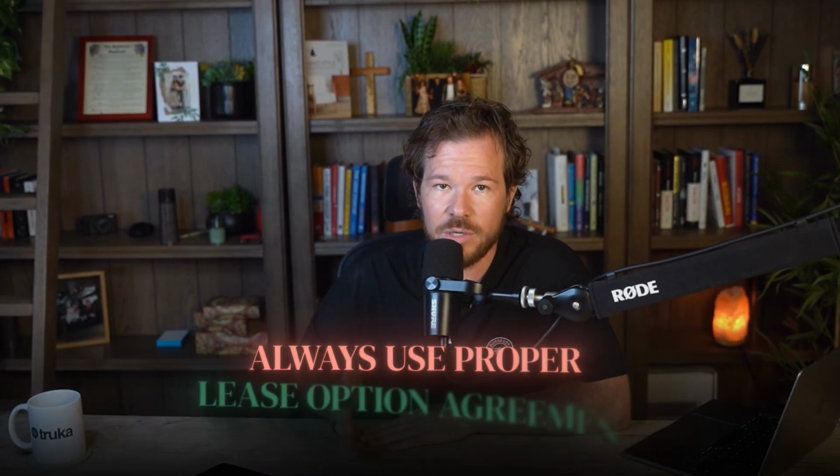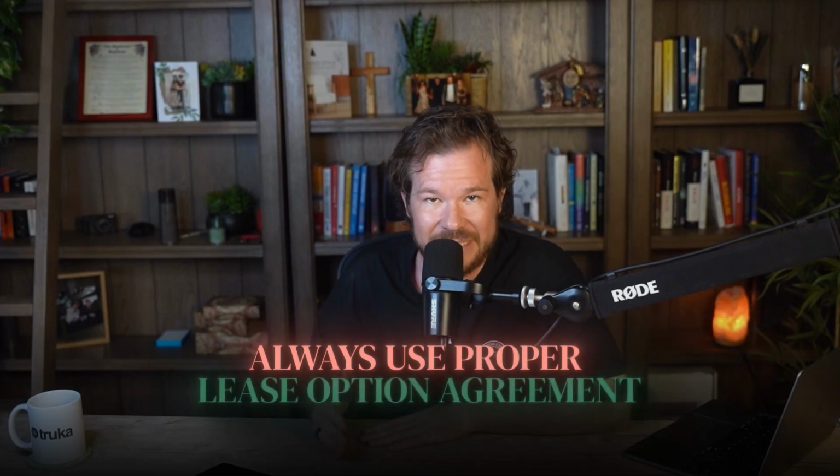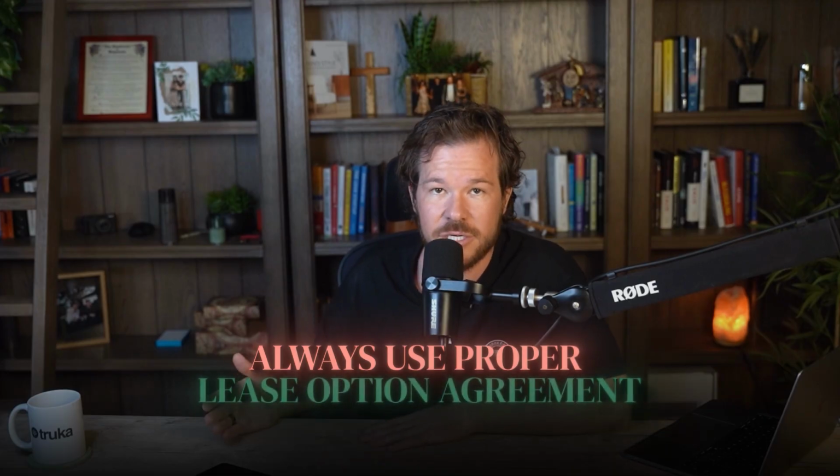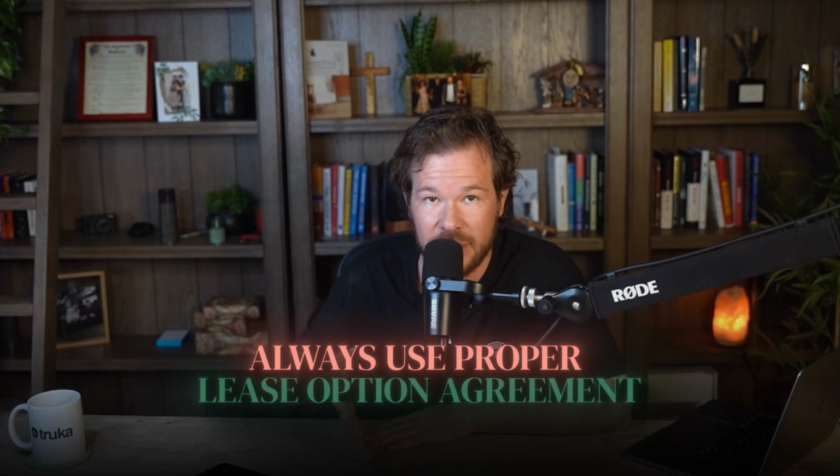Now, here's the critical point. You need to make sure that you have the right to sublet and assign it. With our agreements, you can. Without this, you have no way to put another tenant buyer in and actually make a profit. Get everything in writing. Always use the proper lease option agreements drafted and approved by a real estate attorney in your state.